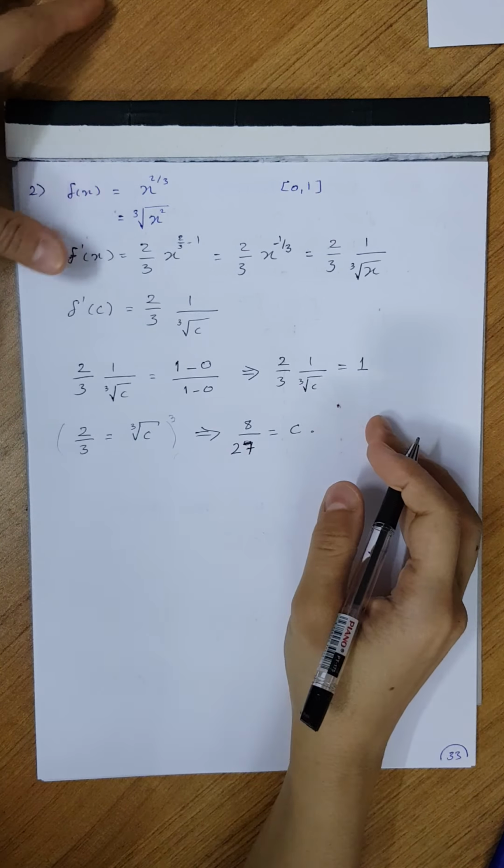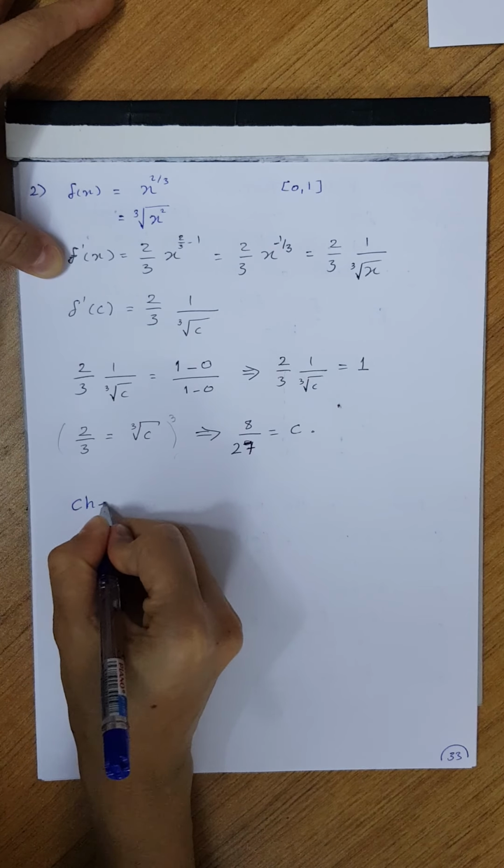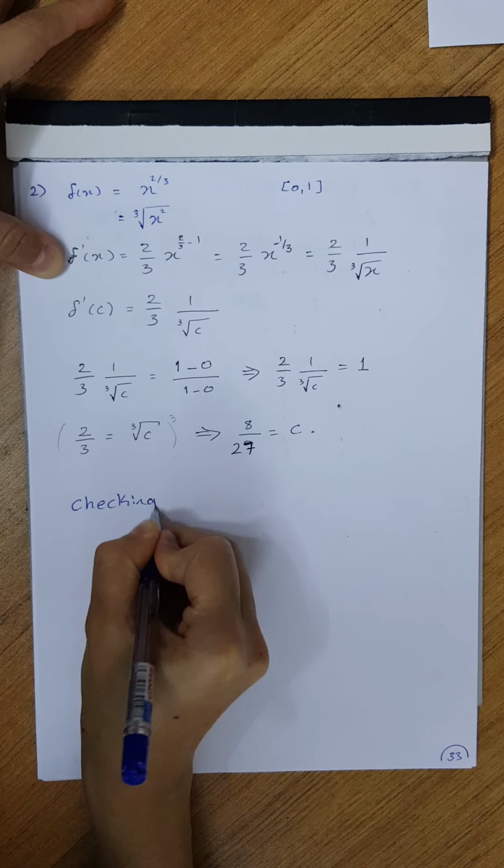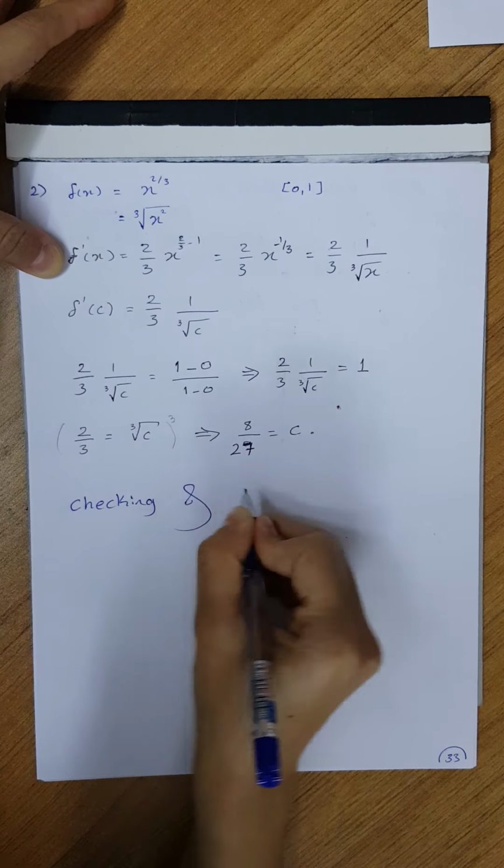Okay, we've got the last example. It says checking and using hypothesis. Okay, let me write it for you. Checking and using hypothesis.